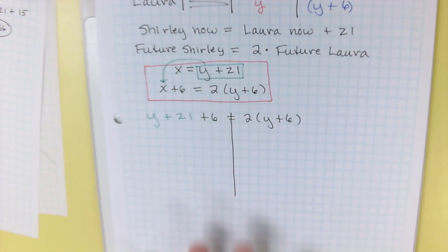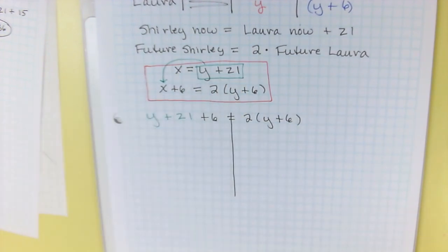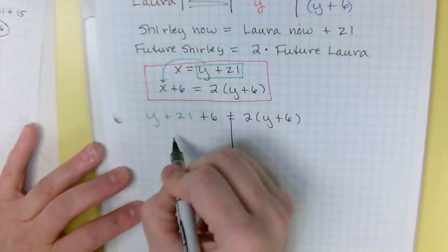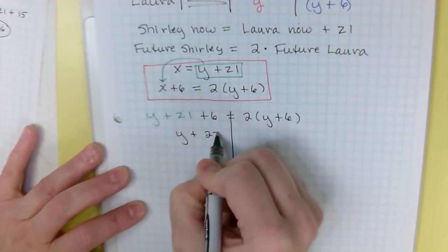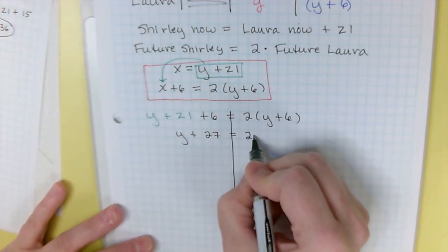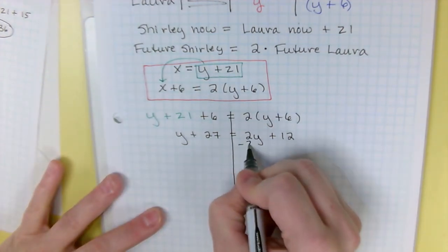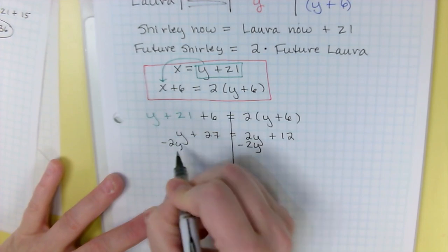So all I did was do substitution. I substituted Y plus 21 in for the X. And now we simplify. 21 plus 6 is 27. So y plus 27 equals, distribute the 2, you get 2y plus 12. And then now we're going to solve for y. So subtract 2y over to the left.